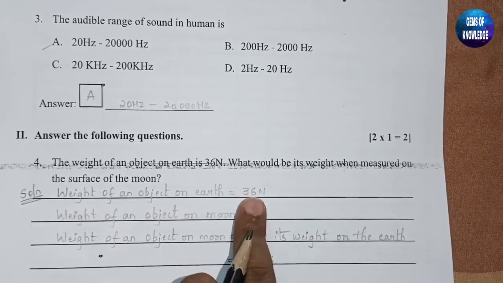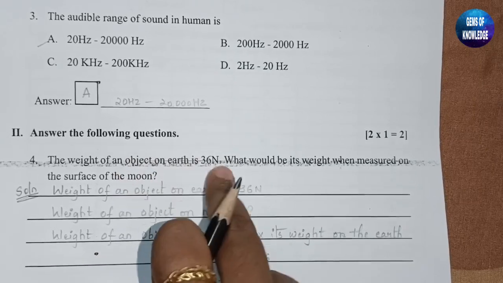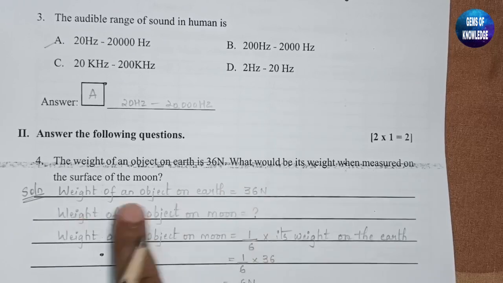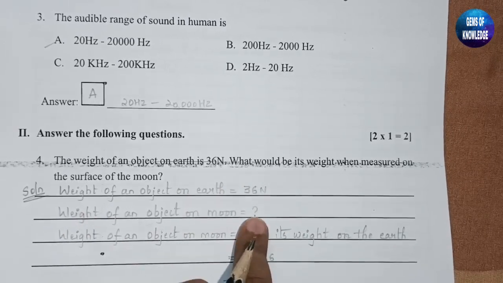Weight of an object on earth is 36 Newton. We all know this because this is present in the question itself. Weight of the object on the earth is 36 Newton. What we need to find? Weight of the object on moon we need to find.